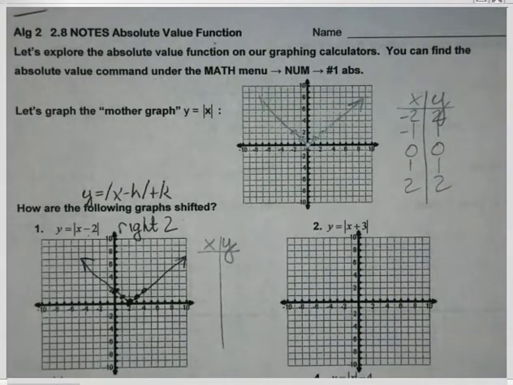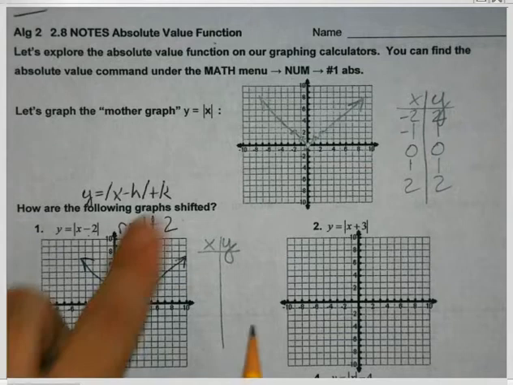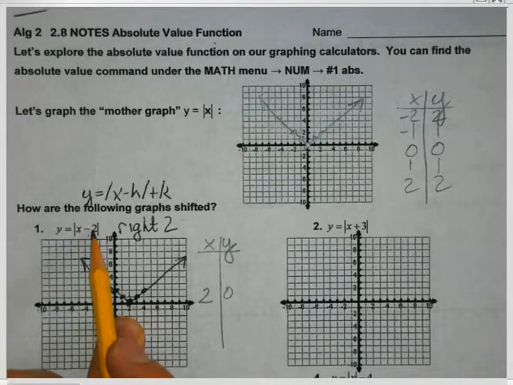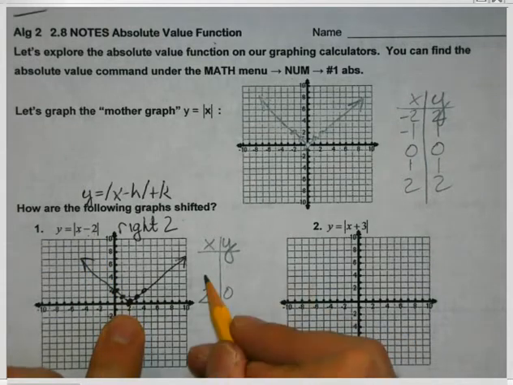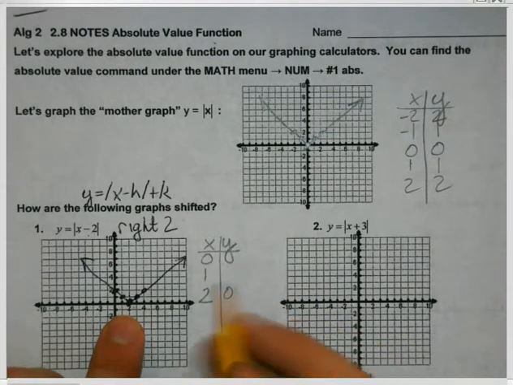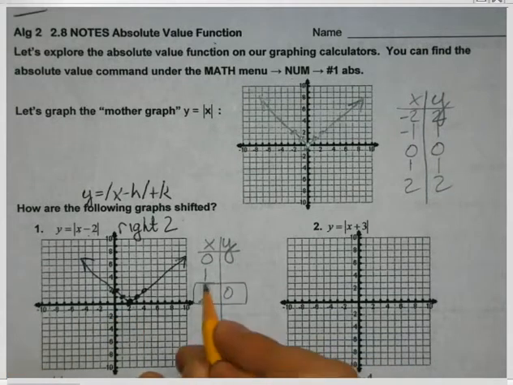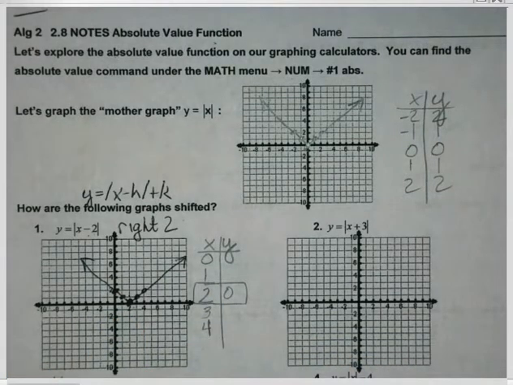If I wanted to, I could say, okay, since I went right 2, my graph is starting at 2. I know the y value is 0. Well, duh, 2 minus 2 is 0. But then I'm going to take 2 points to the left and 2 points to the right. Whatever that initial point is, I always want 2 points to each side of it.